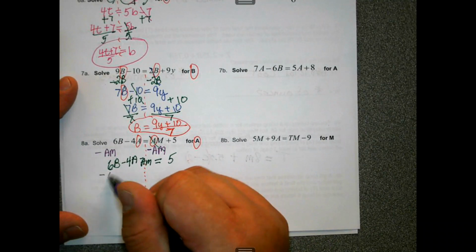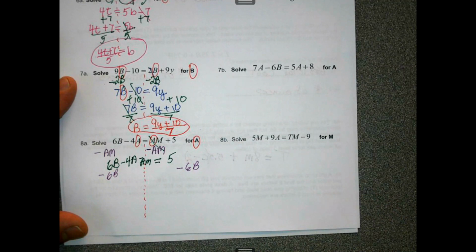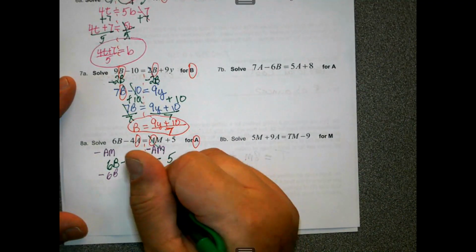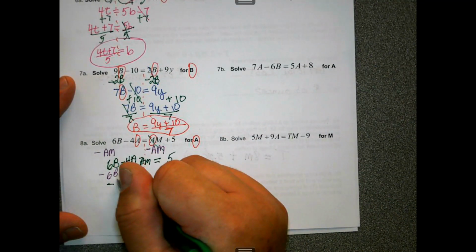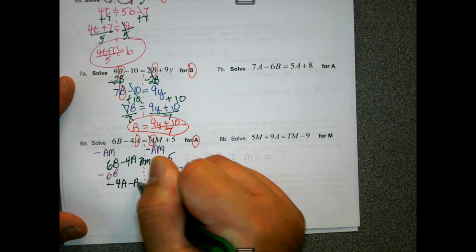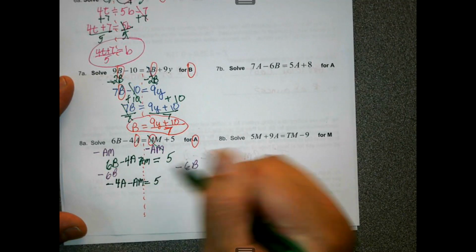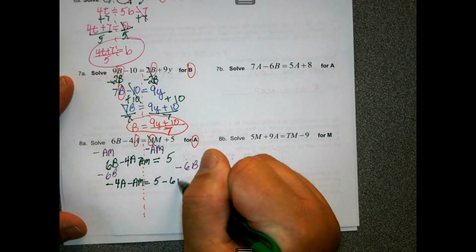That's all right. I'm going to subtract 6B. So I get negative 4A minus AM equals 5 minus 6B.